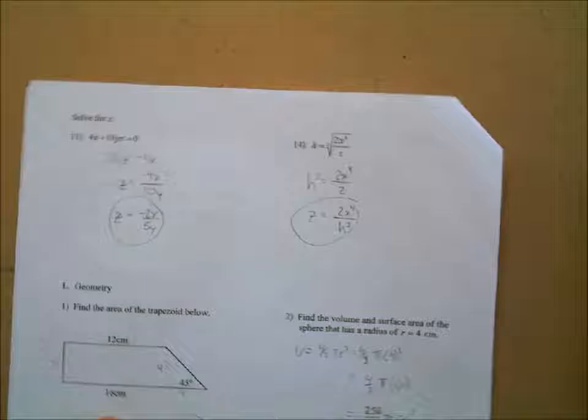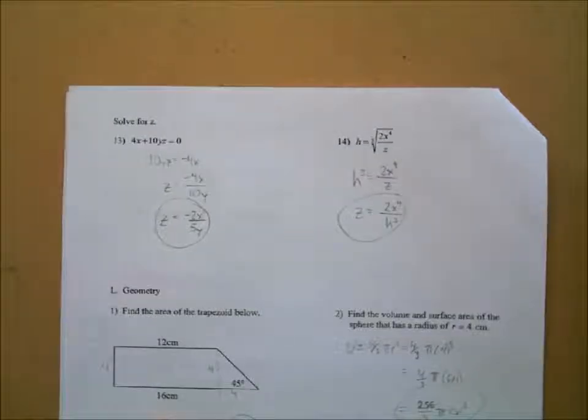All right, last two here, and I'll get you started on your assignment. Okay, last two. Just solving for z. Get z by itself. And again, I skipped steps here, but there's at least a little bit of what's shown.